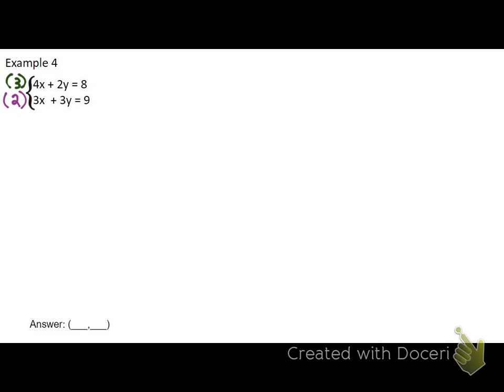Again, it doesn't matter. Which would you guys rather do? Make it a negative 2 or a positive 2? You want to keep it as a positive? Okay. I just picked randomly. Okay, we'll make it a negative next time.